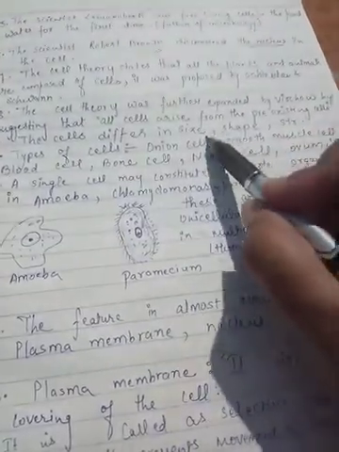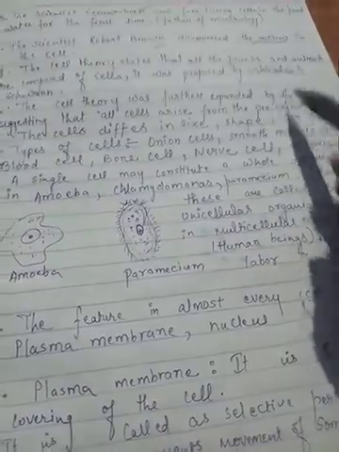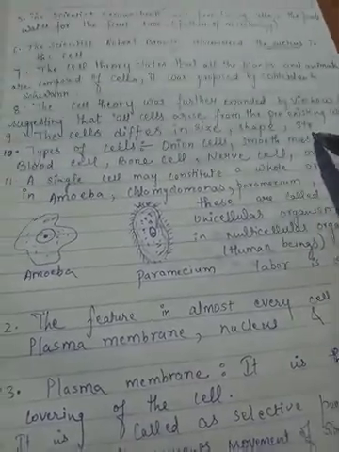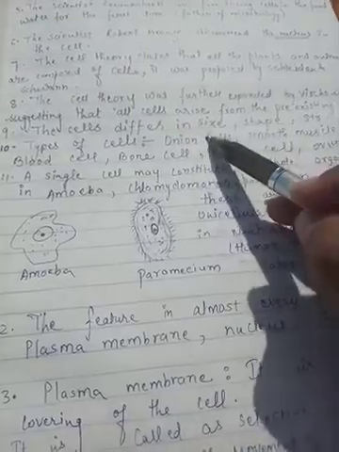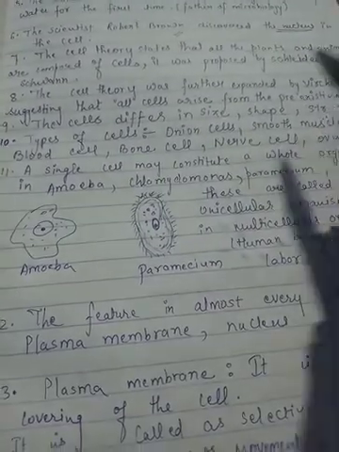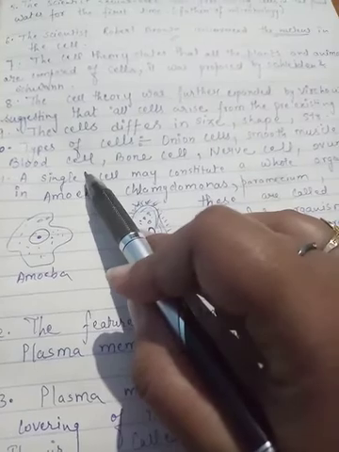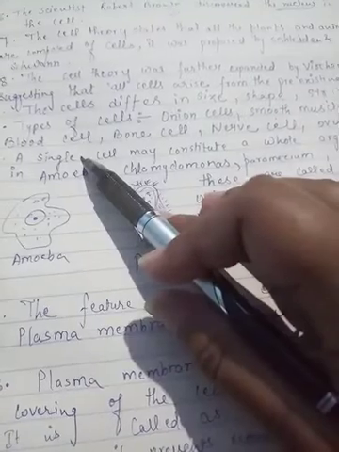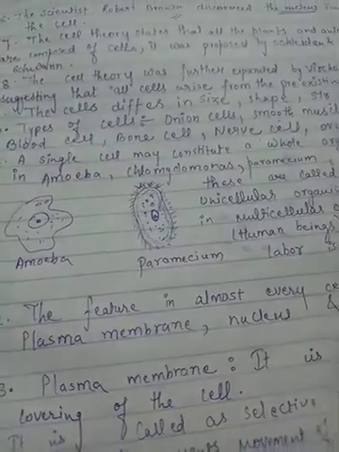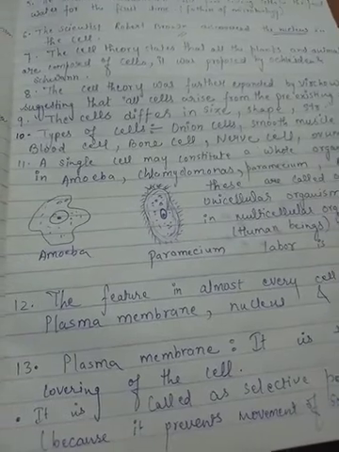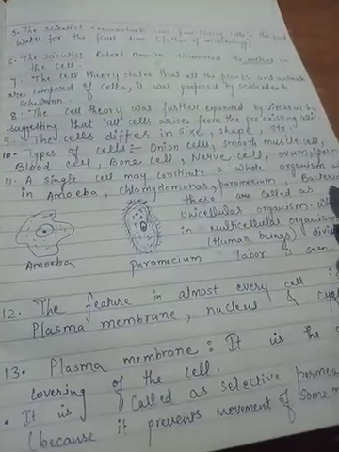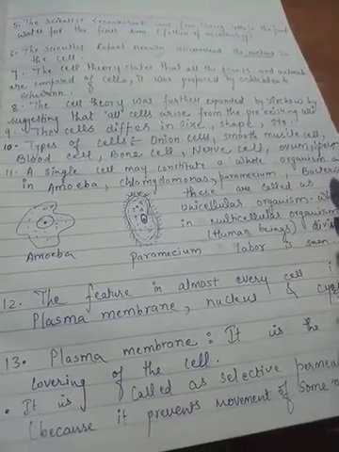The cells differ in size, shape and structure. After this theory, the next point about the cell is that cells differ in their size. Every cell differs from the others in its size, shape and structure. There are many types of cells that are different: onion cell, smooth muscle cells, bone cells, blood cells, nerve cells, ovum, sperm cells. These all have different structures, they all differ in their functions, size and shape.